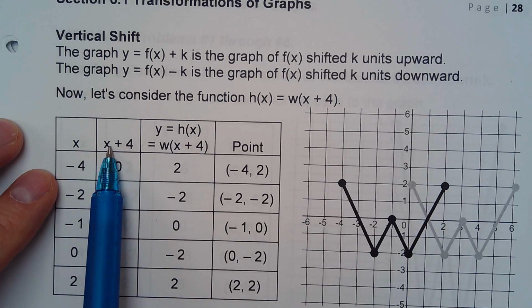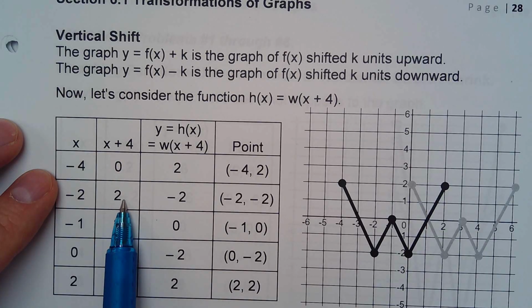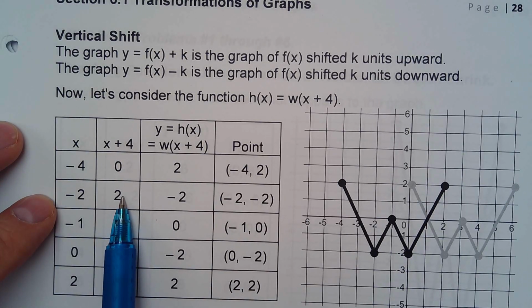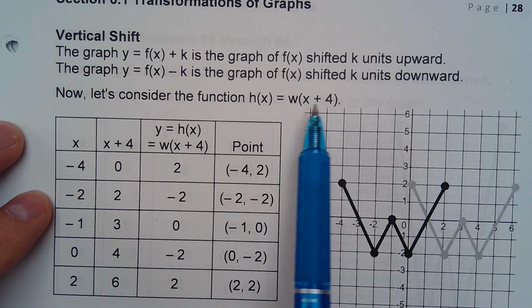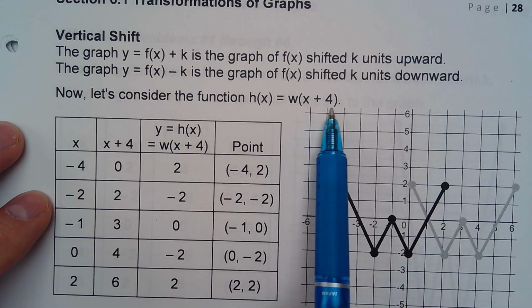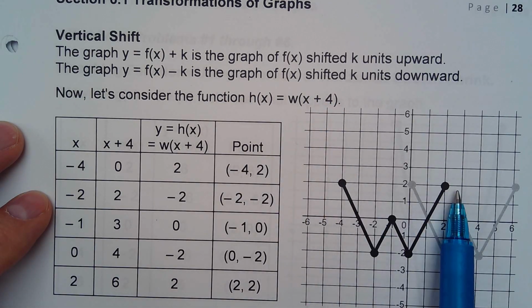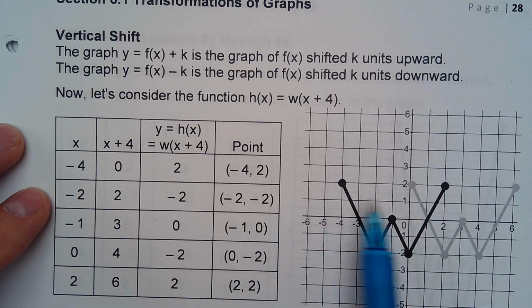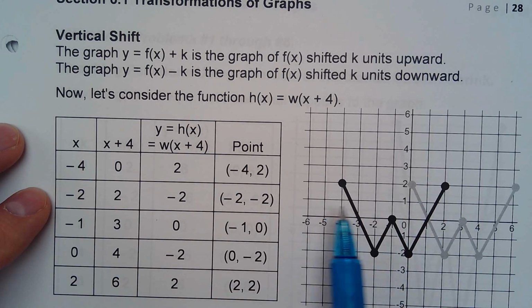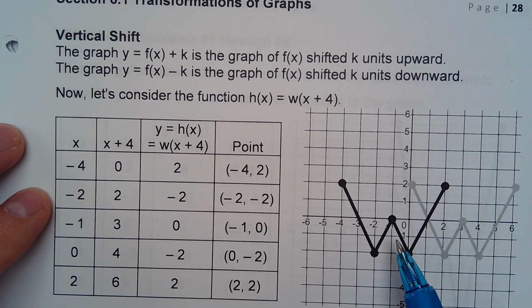Likewise here, if I said x plus 4 equal to 2 and solve by subtracting 4 from both sides, I'm going to get x equals -2. So notice, even though I have a plus 4 here, it gets shifted in the opposite direction. With horizontal transformations, it's always shifted in the opposite direction.